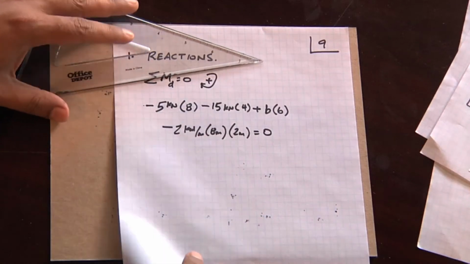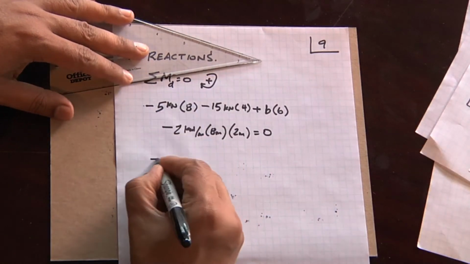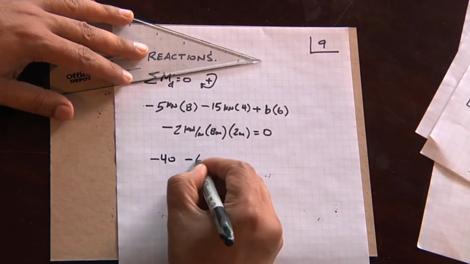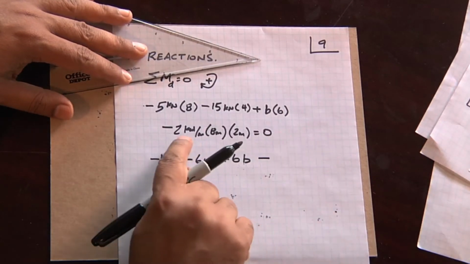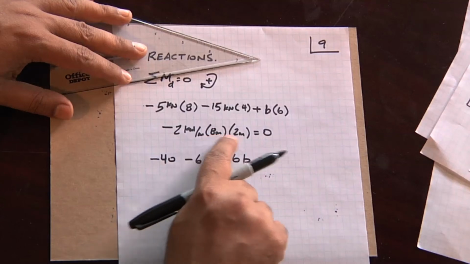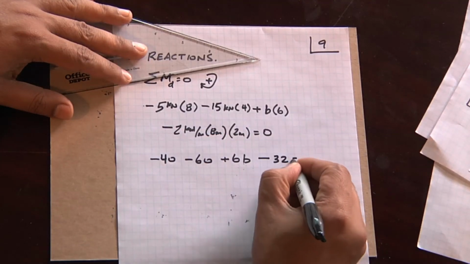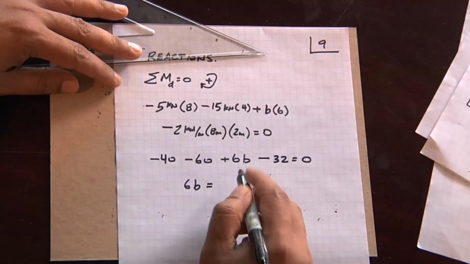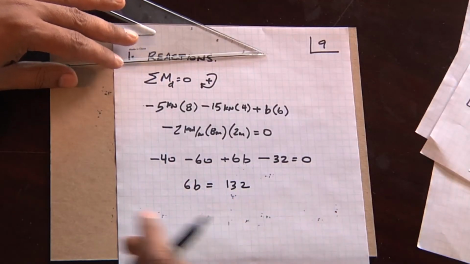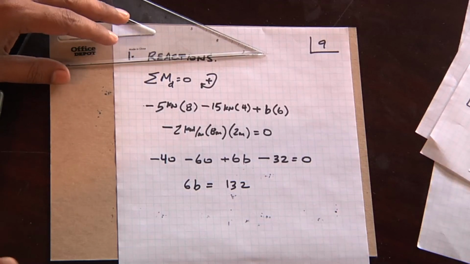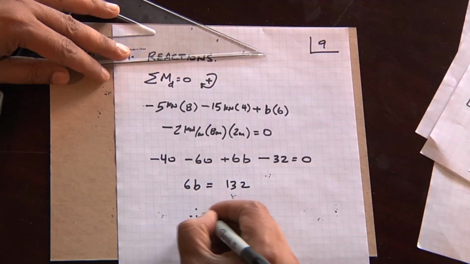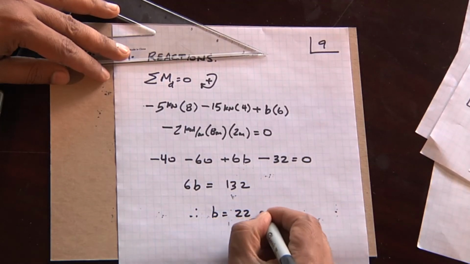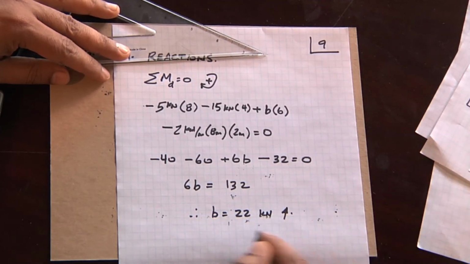So you have -40, -60, plus 6B, minus 2 times 8, 16 times 2, minus 32, equals 0. Or 6B equals 132, which is 132 divided by 6. Therefore, B is equal to 22 kilonewtons.